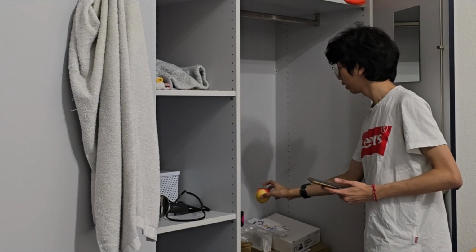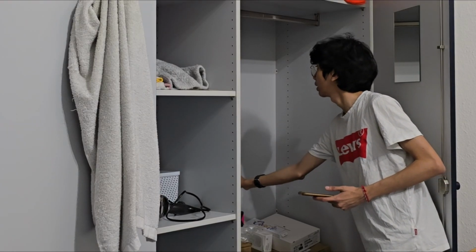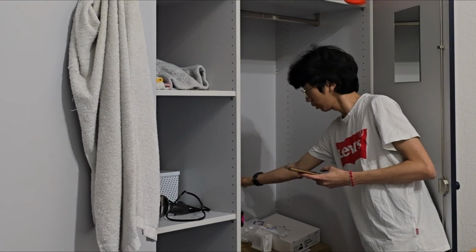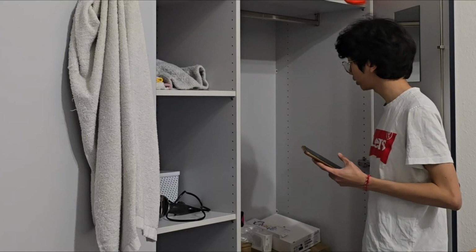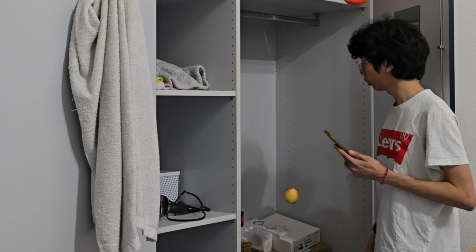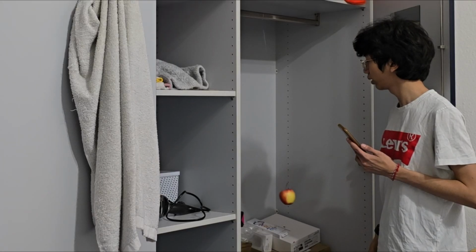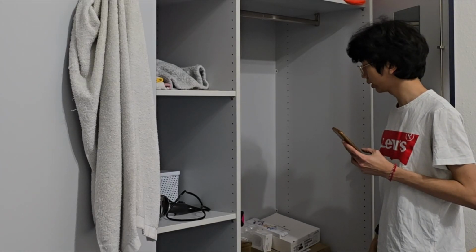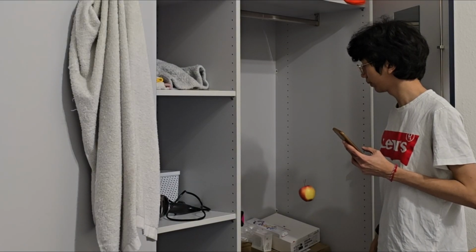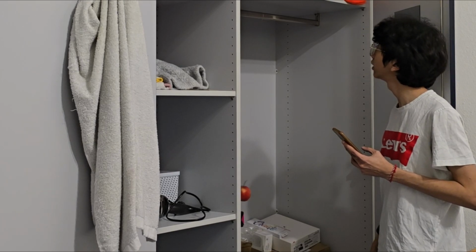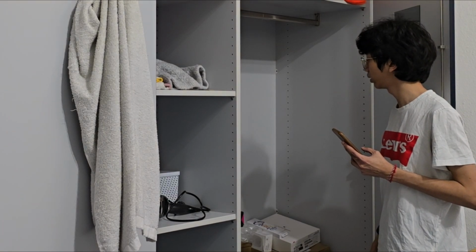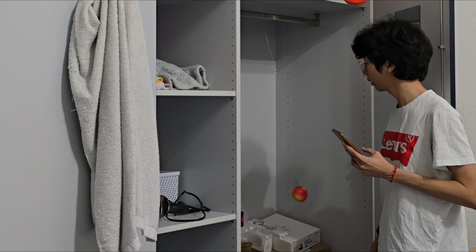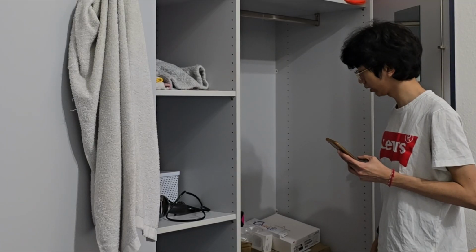Now that it is settled, I'm going to count 20 swings, starting around here. 1, 2, 3, 4, 5, 6, 7, 8, 9, 10, 11, 12, 13, 14, 15, 16, 17, 18, 19, and there we go.